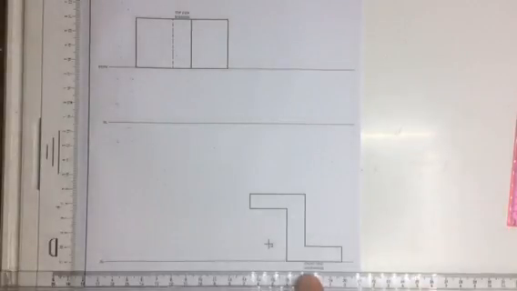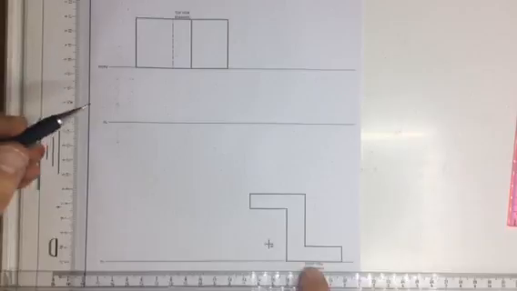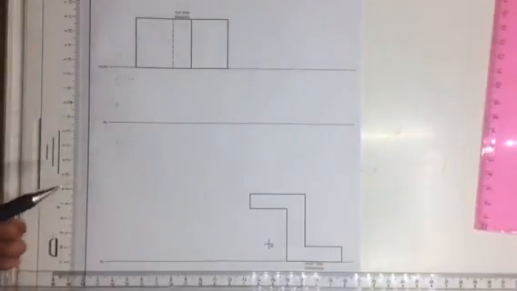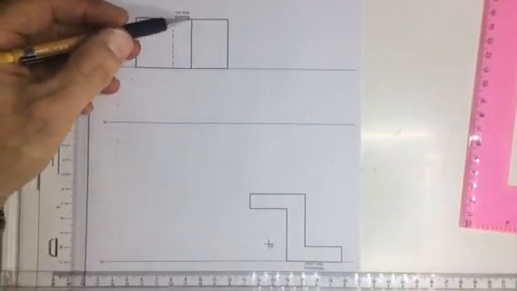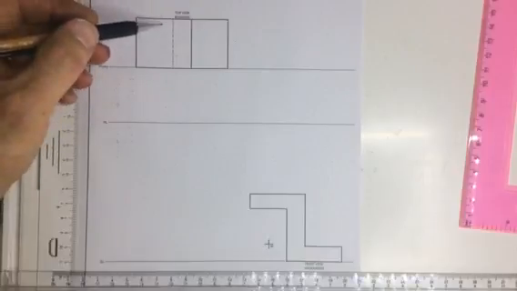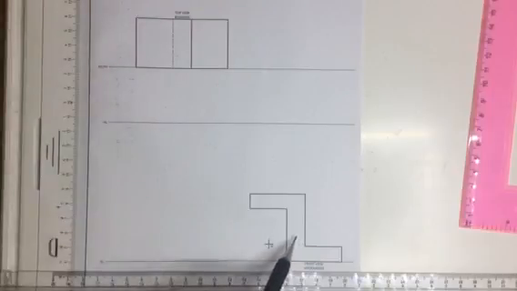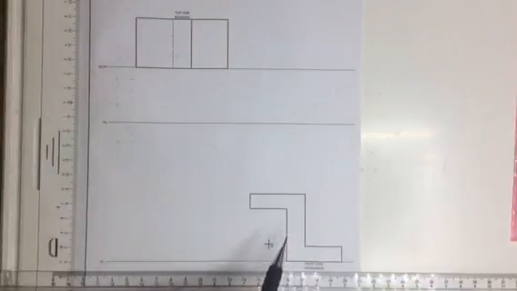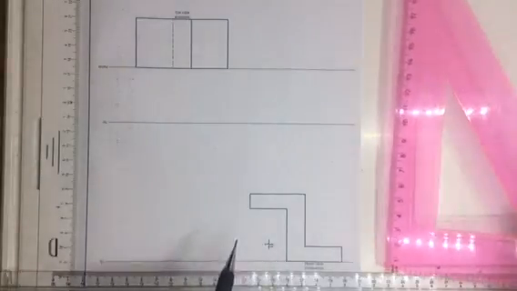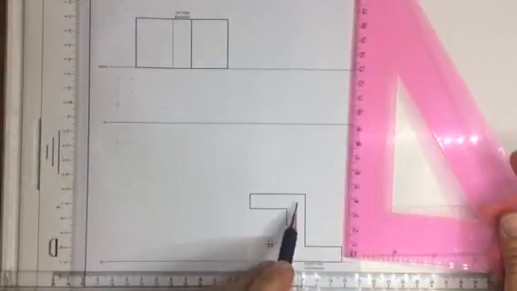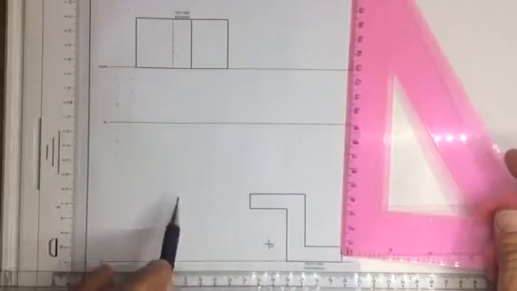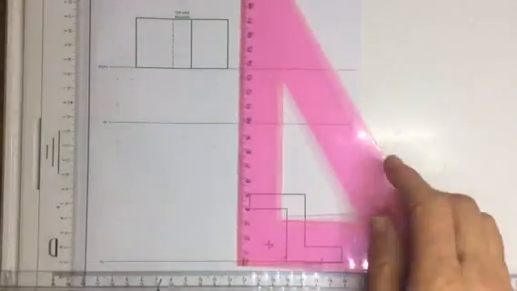Right, we're going to be drawing a perspective drawing of this object. First step is to understand what we're looking at over here. Here we've got a top view, here we've got a front view. Now, the first step that we need to do after that is to draw this front view that I've got over here directly underneath this view over here.